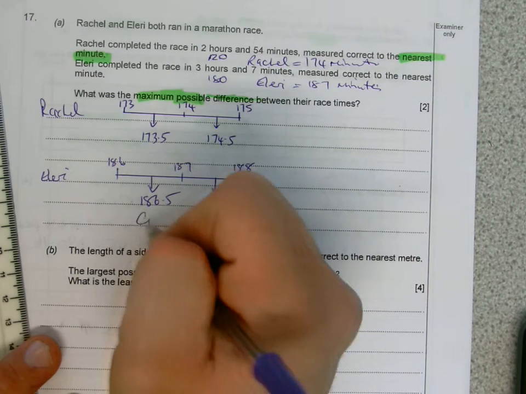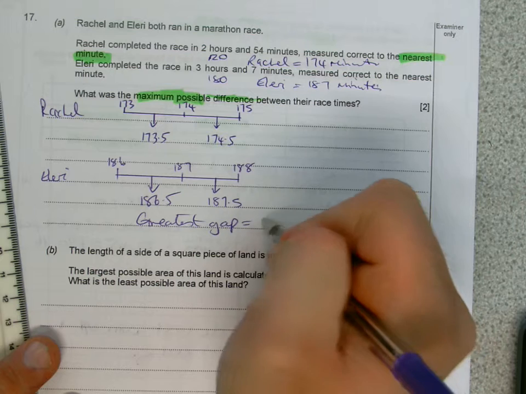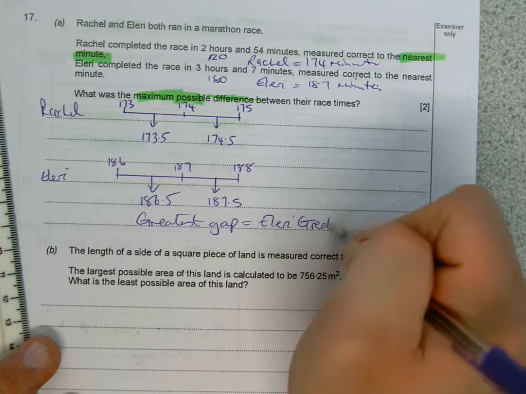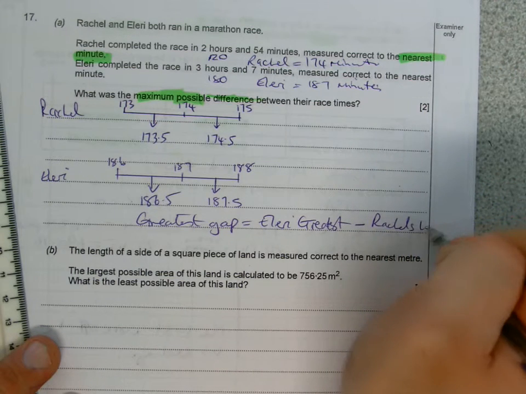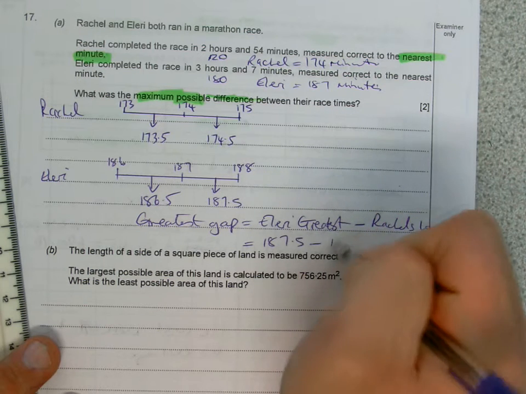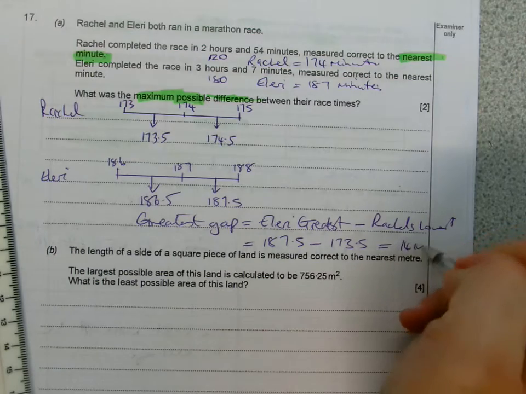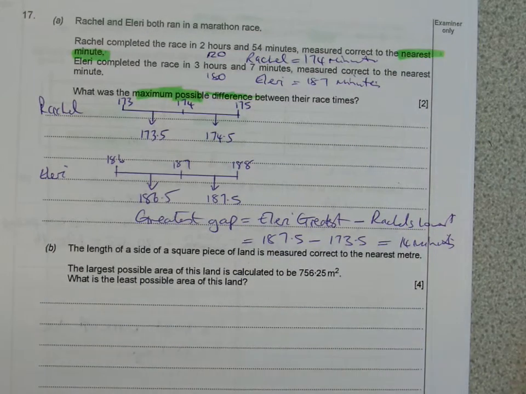So to get the greatest gap, you take the greatest of Larry's, and you take away the lowest of Rachel's. So that will be 187.5, take away 173.5. When you work that out, you get 14 minutes. So that's the greatest gap between them.